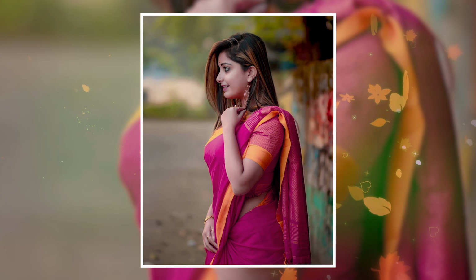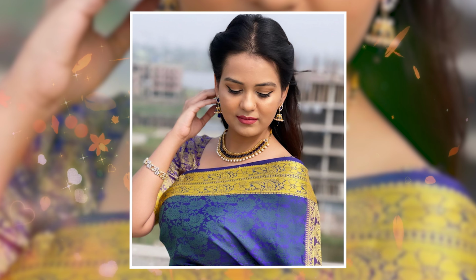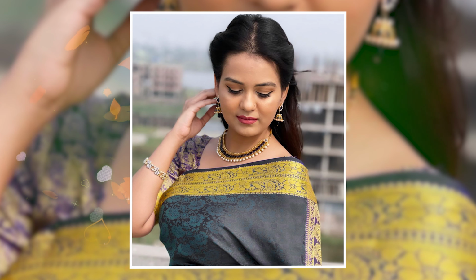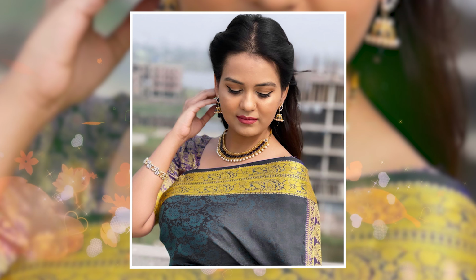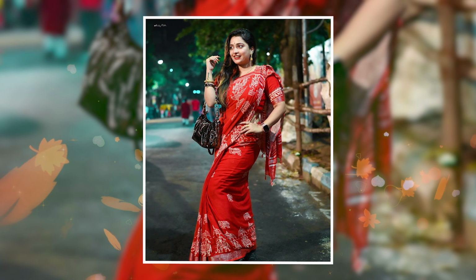Hello, everybody. Today I'm going to show you how you can change any dress color in just 30 seconds, like this. It's super duper easy. Just follow all my instructions as shown.